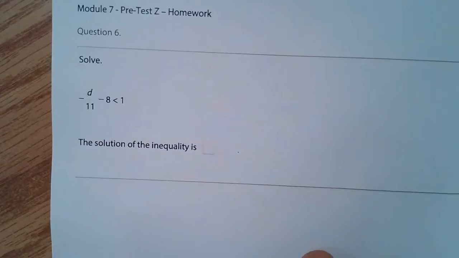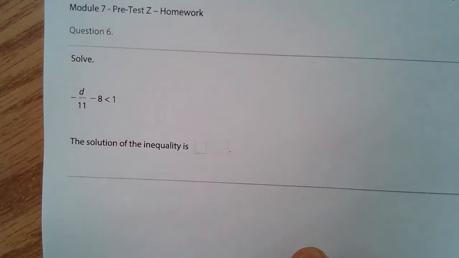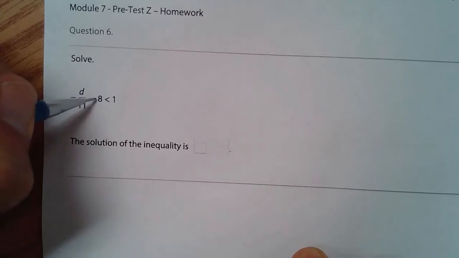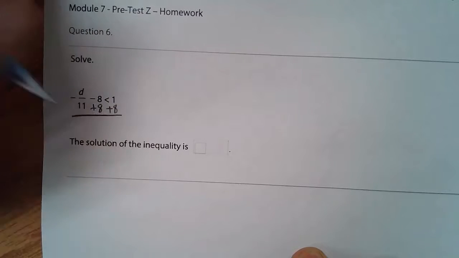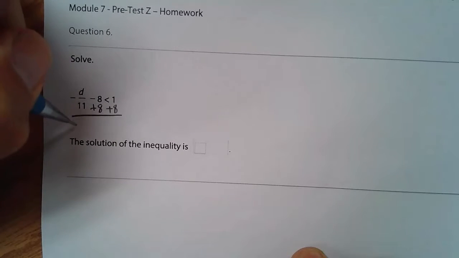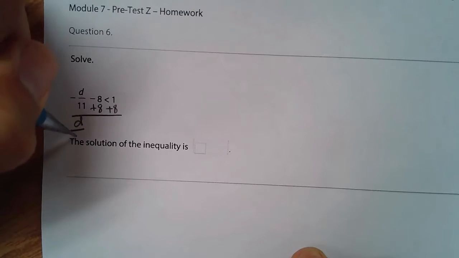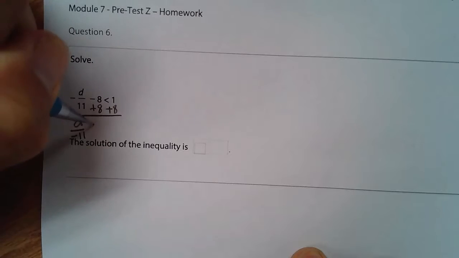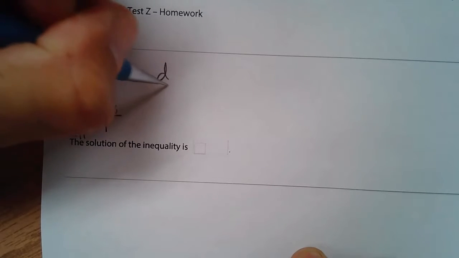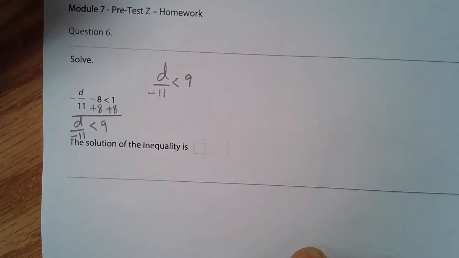Number 6, a two-step inequality. And there's a little division sign right there that didn't print. This is subtracting 8, so I have to add 8 to both sides of the inequality. And I'm going to, let's see, d over. Now, that negative can go anywhere. I'm going to prefer to put it in the denominator. And here's less than, and 8 plus 1 is 9. I'm going to rewrite this over here. D over negative 11 is less than 9.